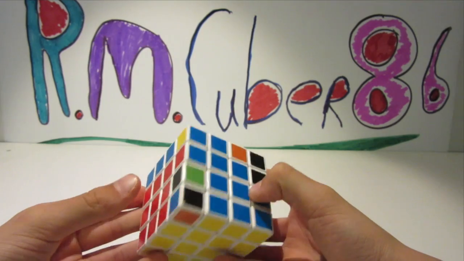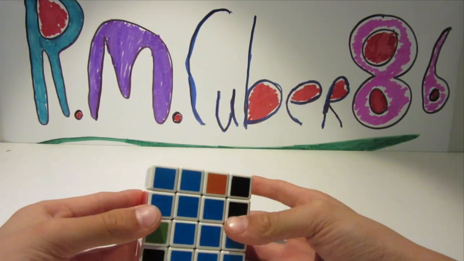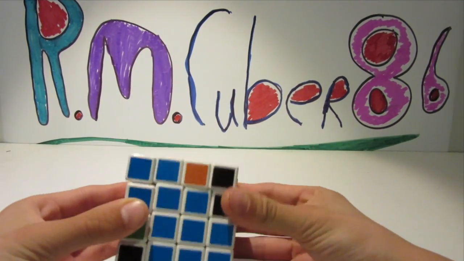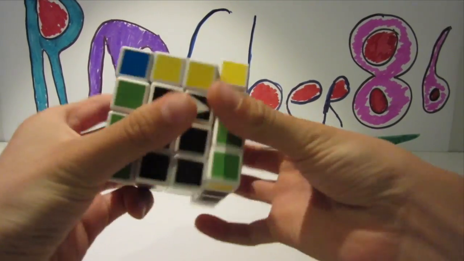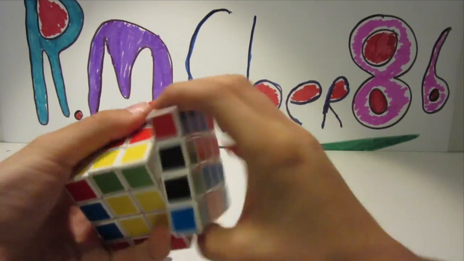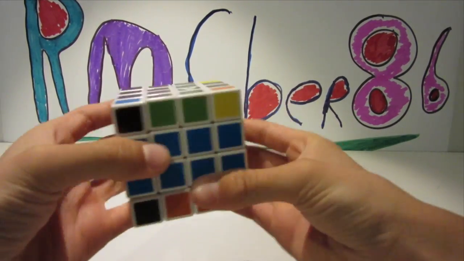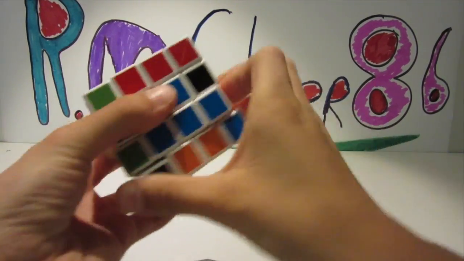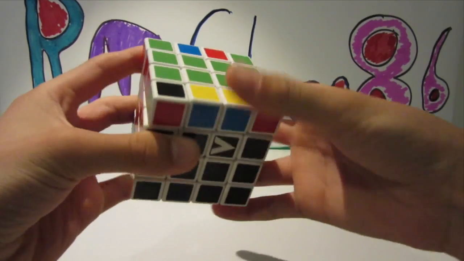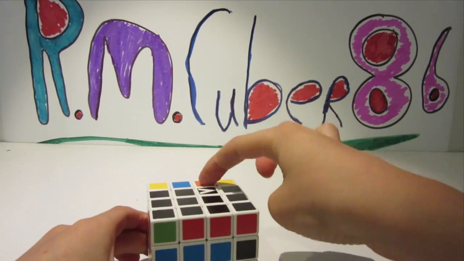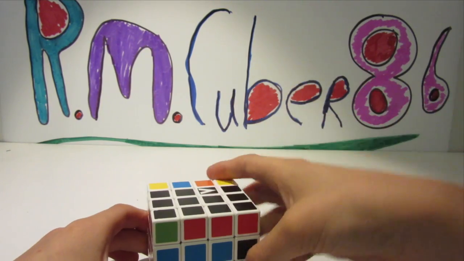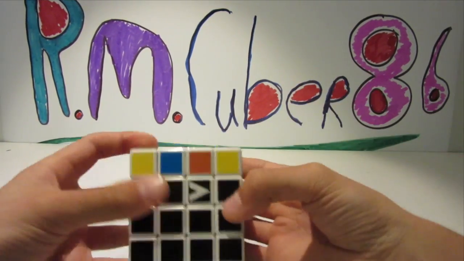The last three edges on a 4x4 is actually very simple. Most people are like, how do I do this? And then they do an algorithm, I'll show you it. Then they have two left, and they're like, what? How did I do this? And the trick is to really get these aligned up. So this has to be on this side, so that it goes. This has to be on this side, so it goes to there.